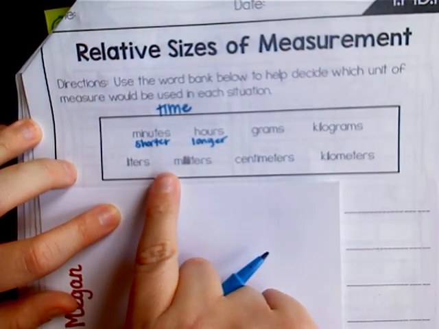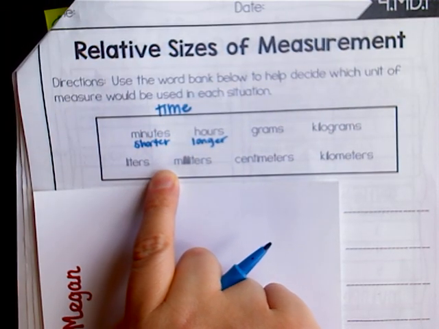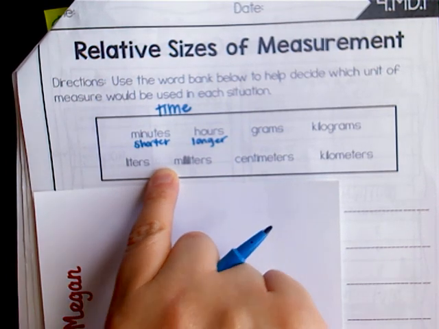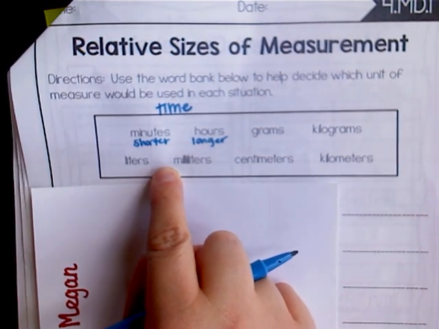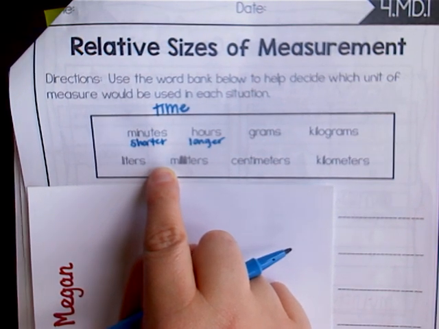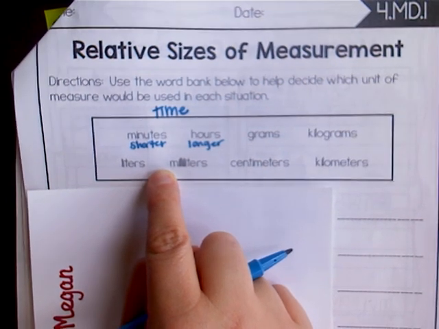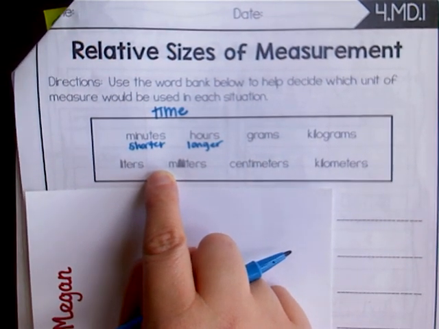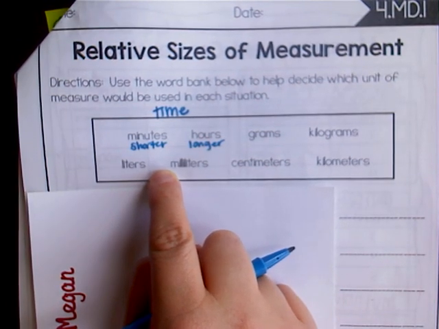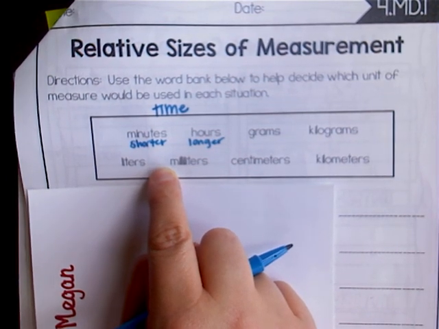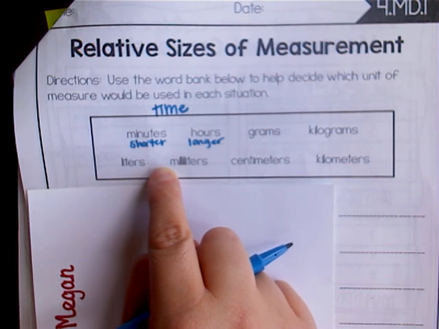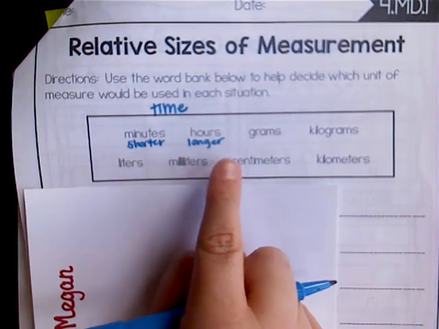An example of something that could be timed in minutes is maybe how long it takes you to make a sandwich, how long it takes you to take an AR quiz, maybe how long it takes you to unpack your backpack. Those are different things that you could measure in minutes. In terms of hours, that would be something like how long a school day is, or how long you sleep during the night, or how long it takes to get to a different state, maybe Florida if you're going on a road trip, okay? So those are minutes versus hours.